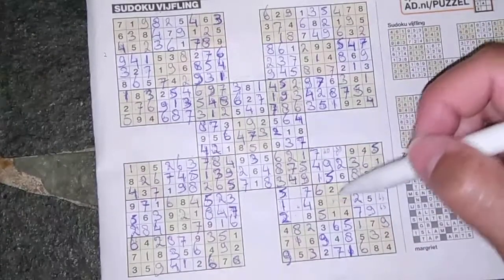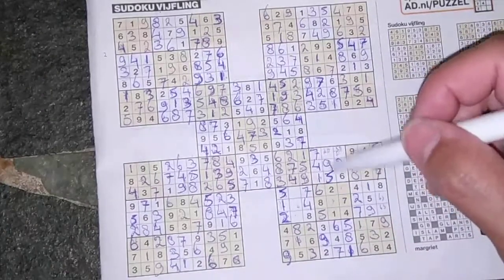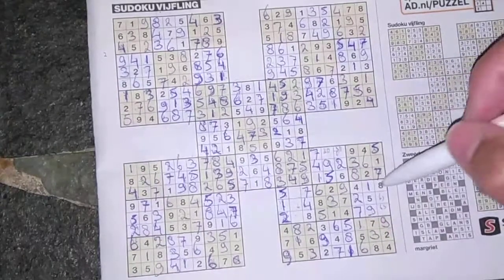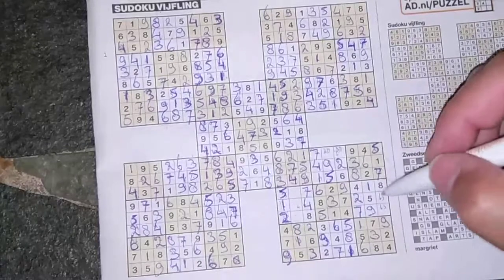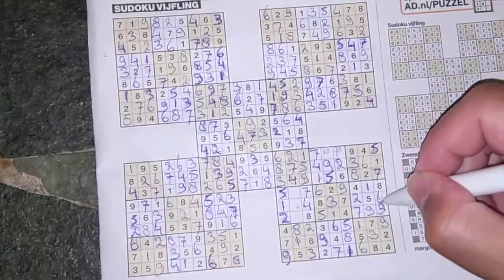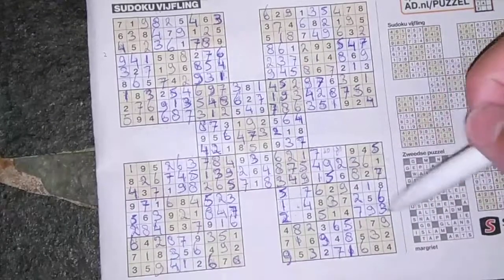The 3 and the 9 are left. We have a 9 here, no 9 there. 9 should be here and the 3 goes there. 6 and the 3 are left. We have a 3 now, so no 3 there. 3 should be here and the 6 goes there.